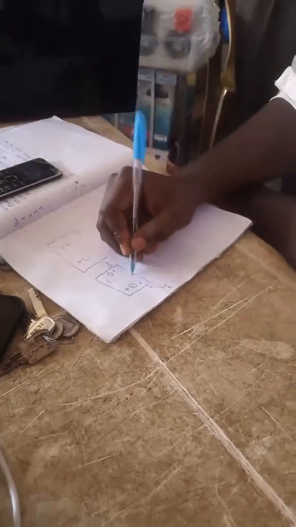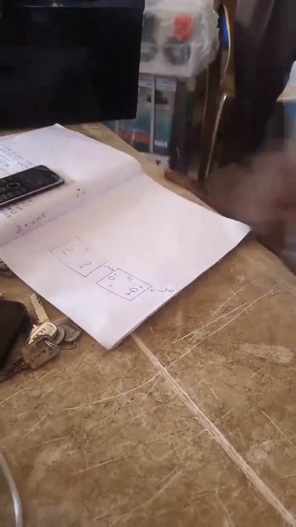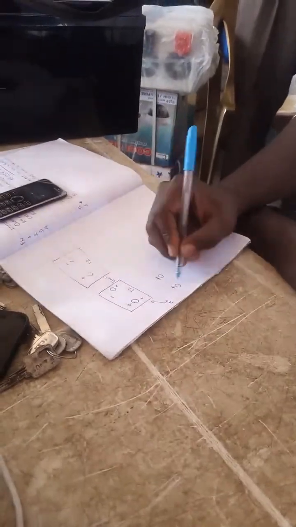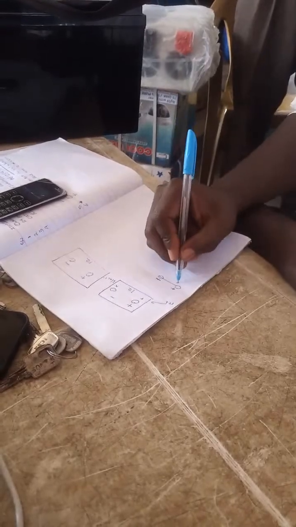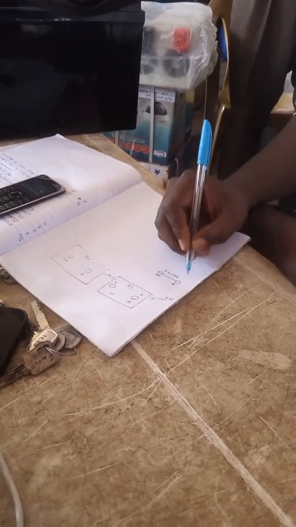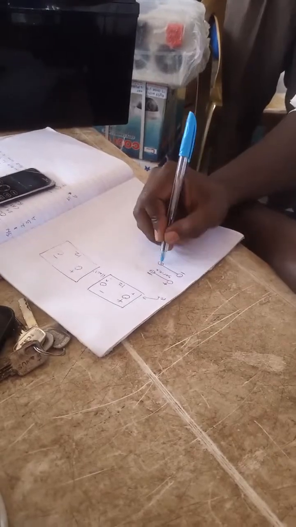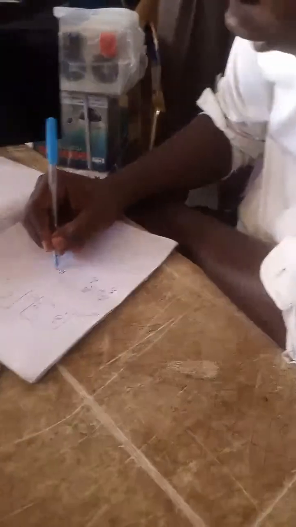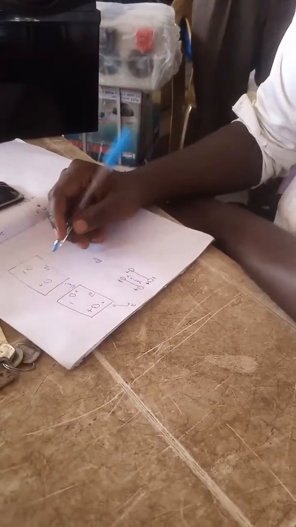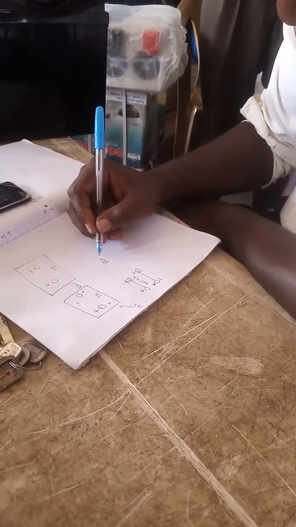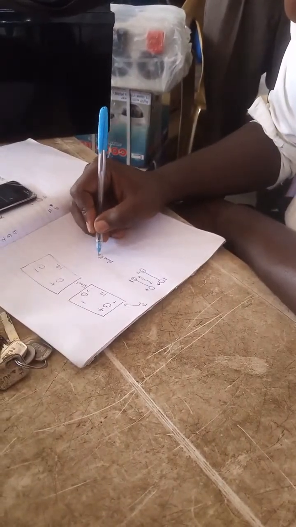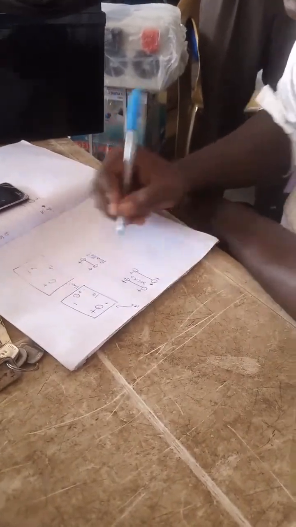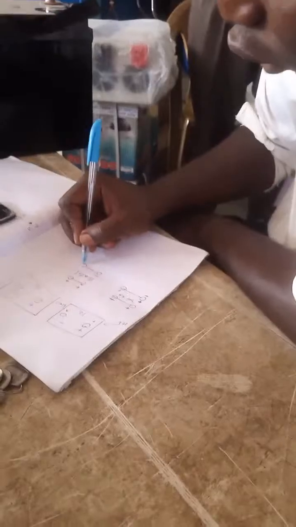If this is 12 volts, and I want to achieve 24 volts, if you connect positive to negative like this, it is series. And if you also connect negative to positive like this, it is still what? Series. Anything that we call parallel, please spell parallel for me. P-A-R. Yes. So when you connect positive to positive, it's parallel, and when you connect negative to negative, it's parallel.